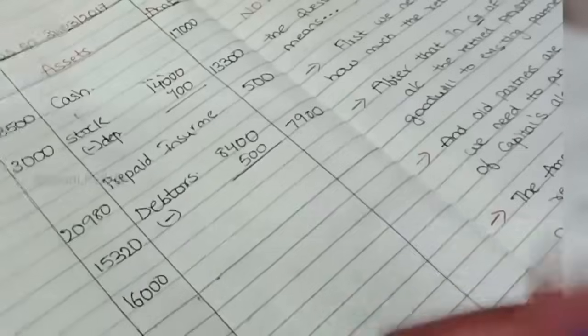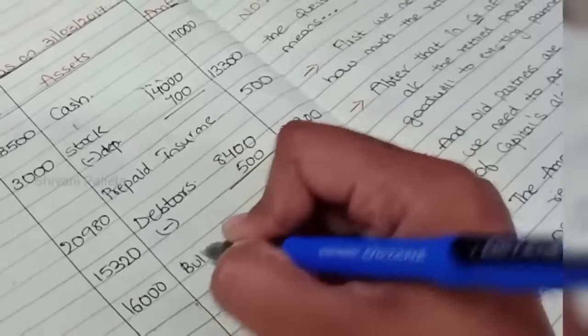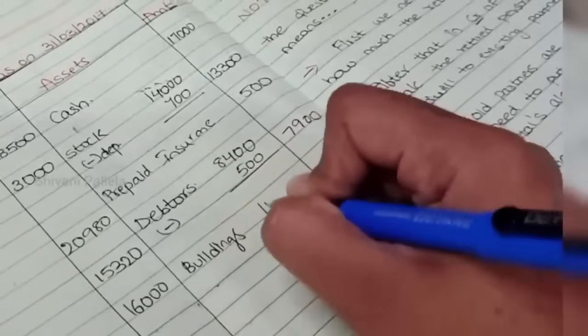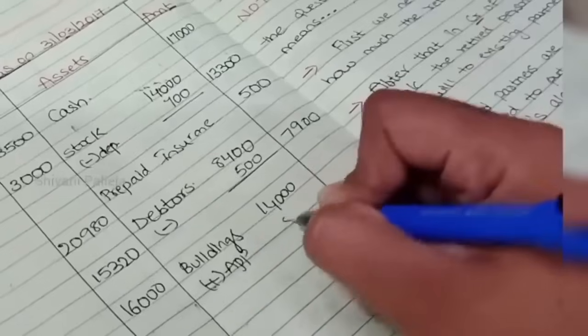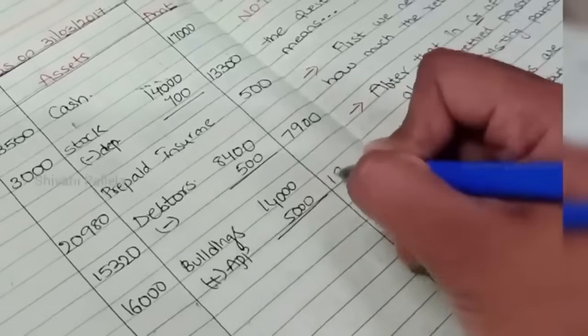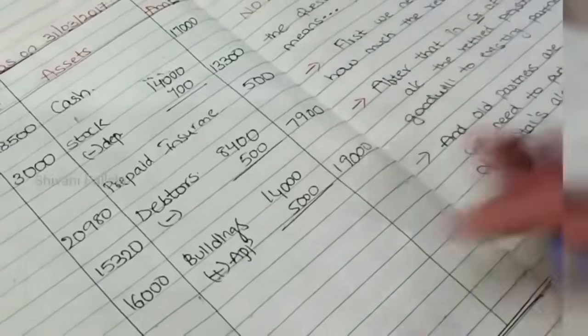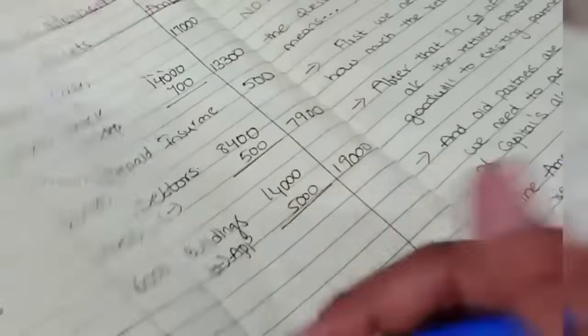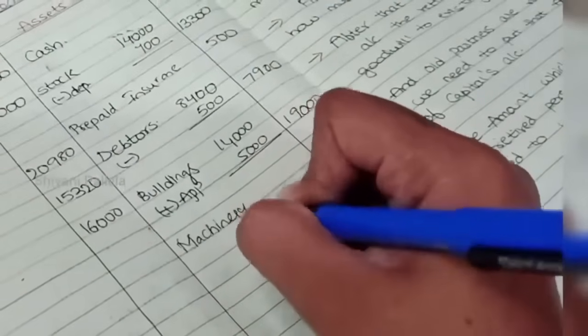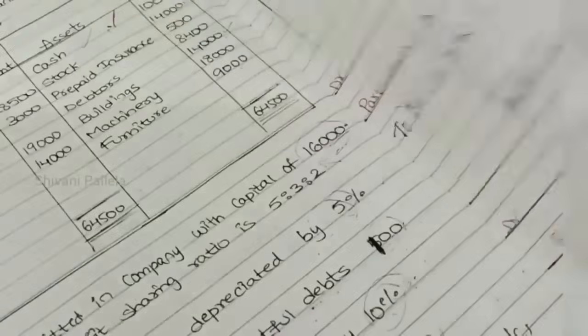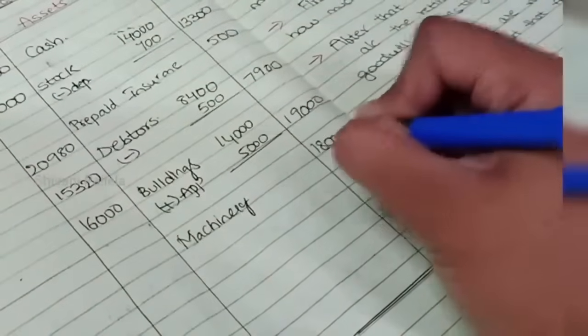Now buildings are appreciated. So the buildings value is 14,000 plus appreciation, no? How much is it appreciated? 5,000. Total 19,000. And next, what are we having? Machinery. There is no adjustment, I think, so I'm just putting that value in the outer column.